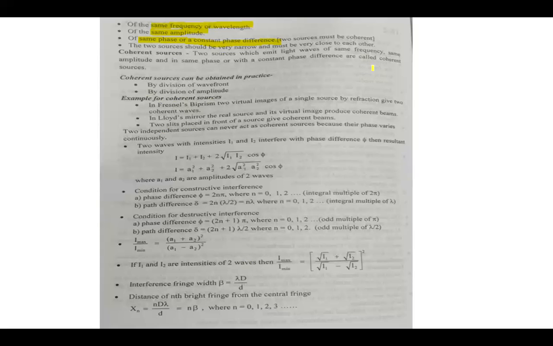Okay, the next important thing is that two waves with intensities I1 and I2 interfere with a phase difference, then the resultant intensity is given by the formula. So this is very important. And one more thing you have to remember, the intensity is directly proportional to the square of the amplitude. So intensity can also be written in terms of amplitude.